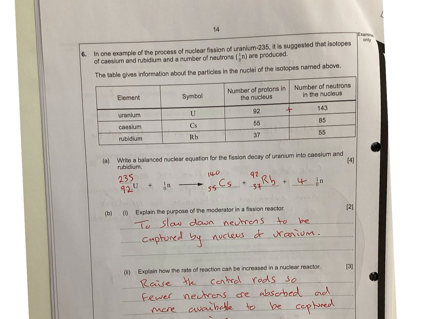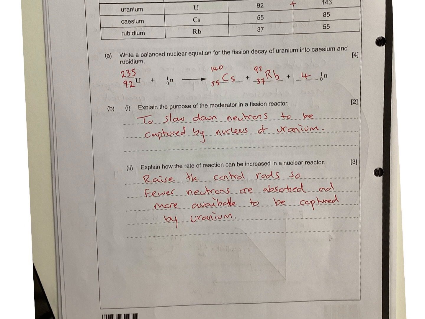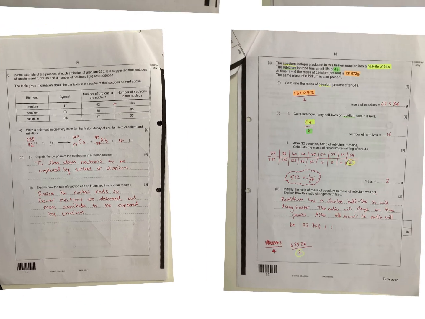Explain, so 4 marks available for that. Explain the purpose of a moderator: it is to slow down fast-moving neutrons, which need to be captured by the nucleus. Explain how the rate of reaction can be increased in a nuclear reactor. So raise the control rods, because they absorb any excess neutrons that are flying about. So the fewer neutrons are absorbed, therefore more are able to go on and cause fission.